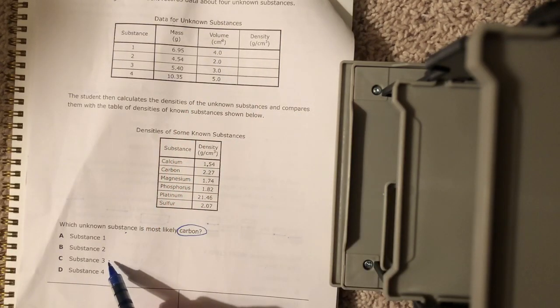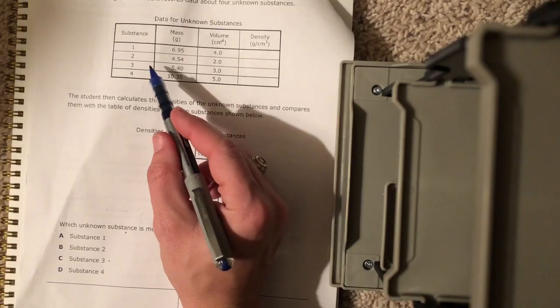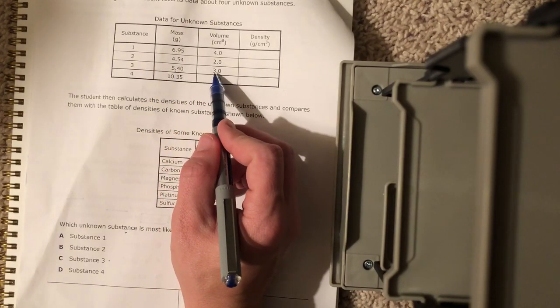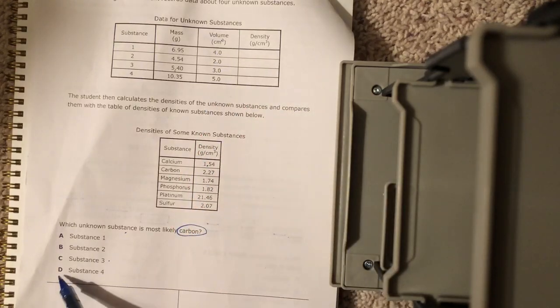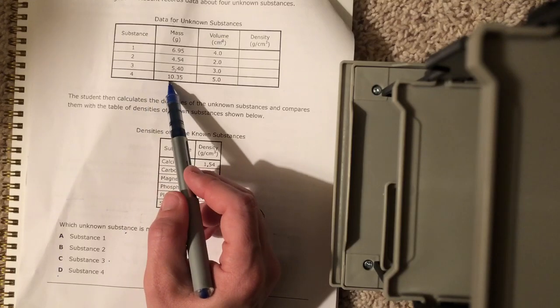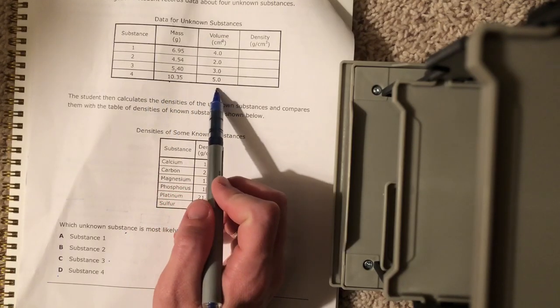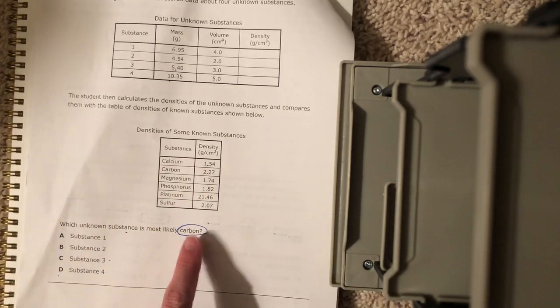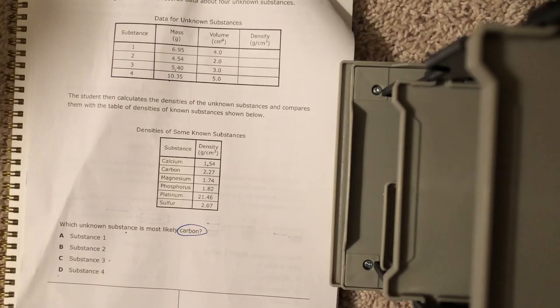Answer C is substance 3, which has a mass of 5.4 grams and a volume of 3.0 centimeters cubed. D matches with substance 4, which has a mass of 10.35 grams and a volume of 5.0 centimeters cubed. If you need to pause to do your work and find the substance that is carbon, you may do that now. When you're ready, you may flip the page.